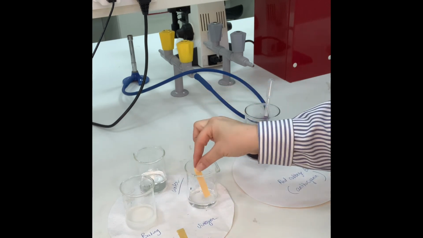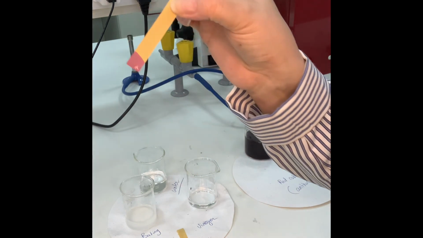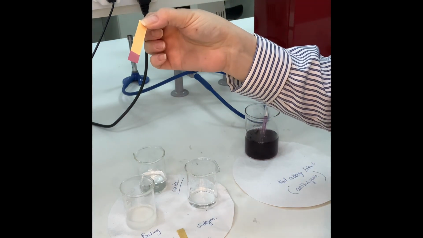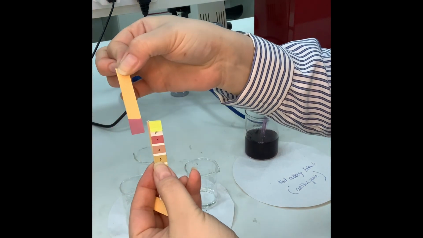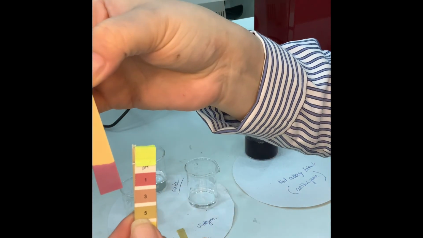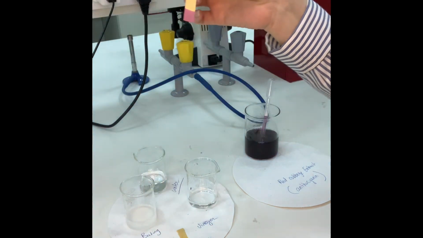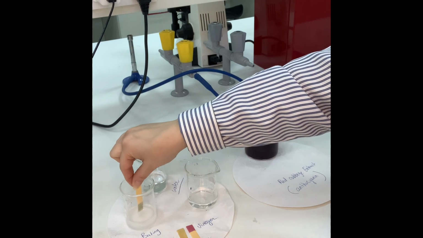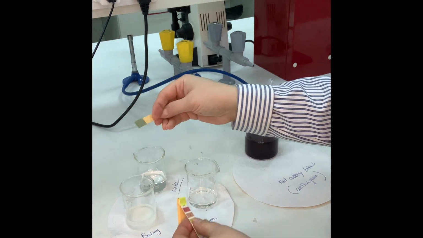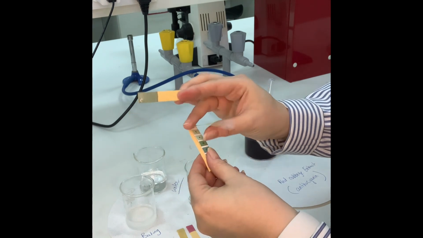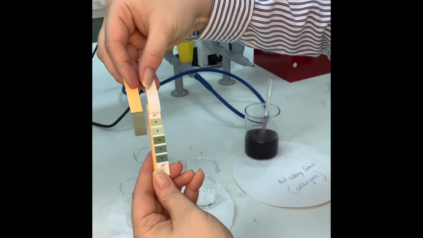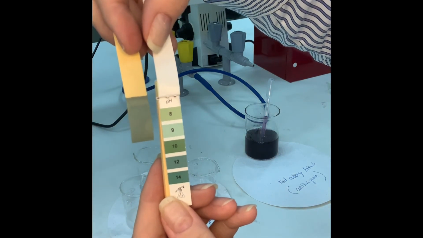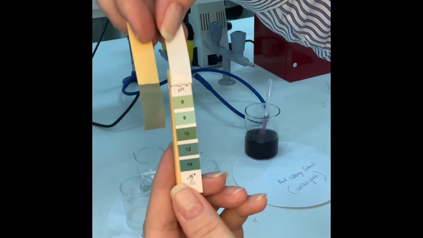I will show you now the vinegar. According to the pH numbers, it's number 1. And this is the baking soda. According to the alkali, it goes, I guess, to 8. Look at it over here. Now I will take a picture of them.